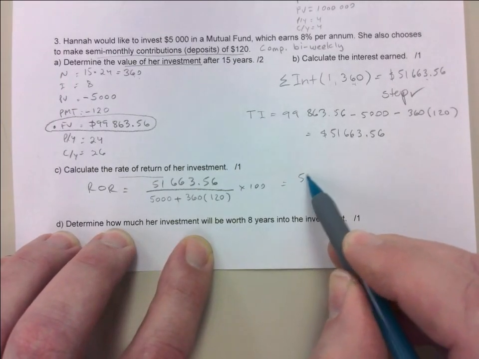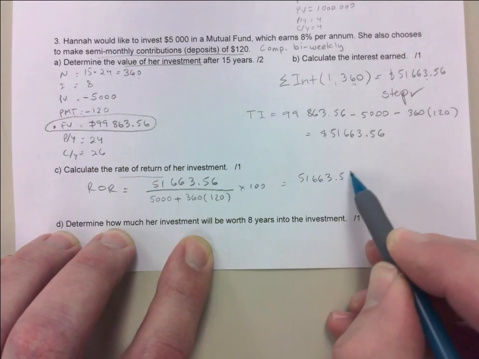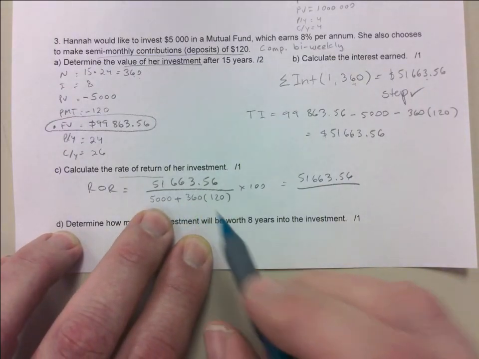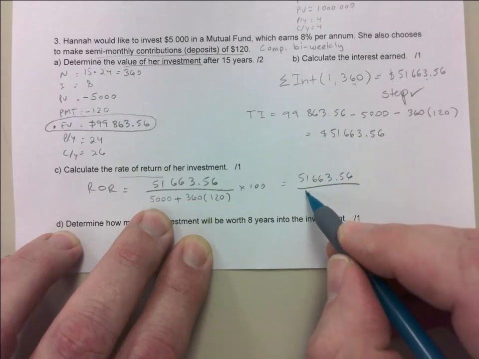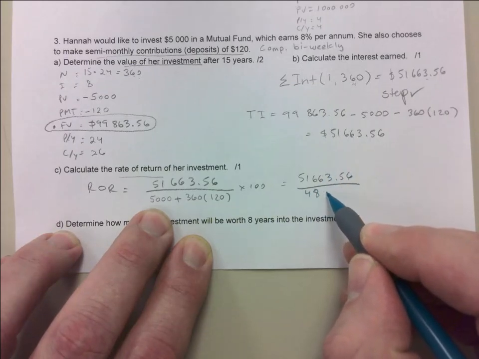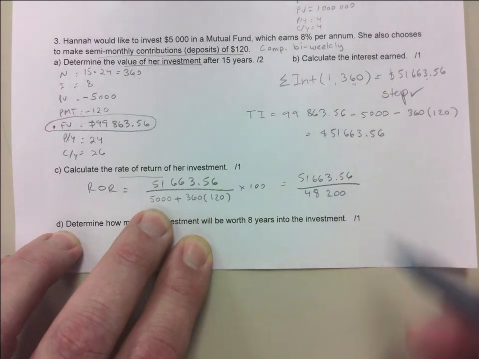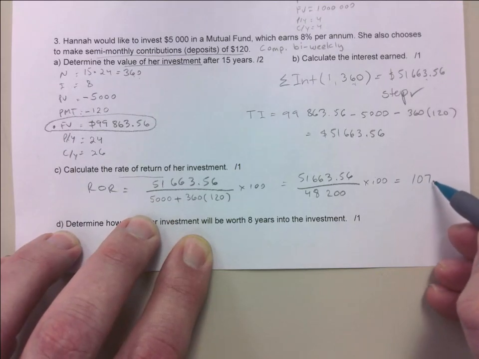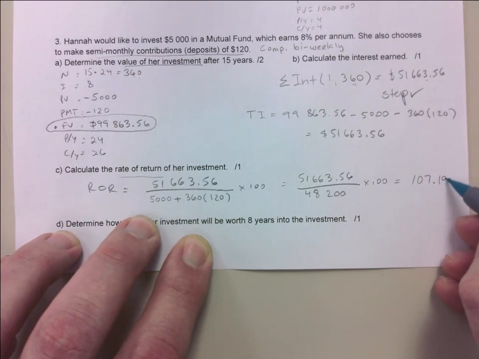So let's clean this up a bit. All of this is put in. That ends up being 48,200 times 100. That is 107.19.